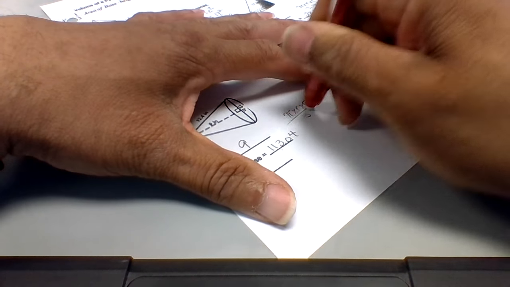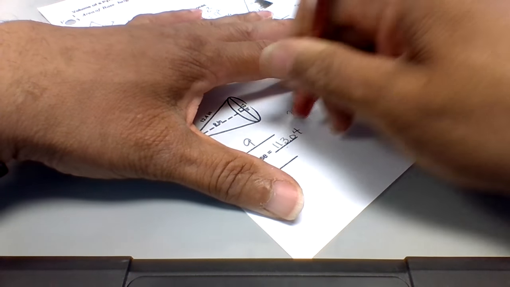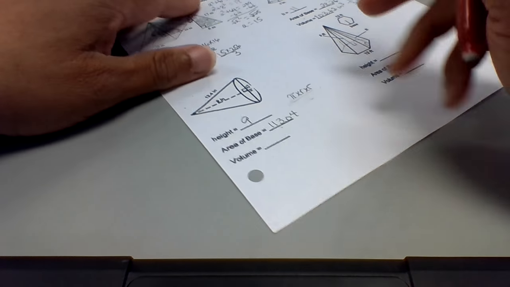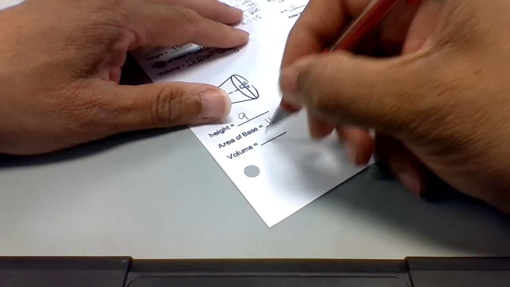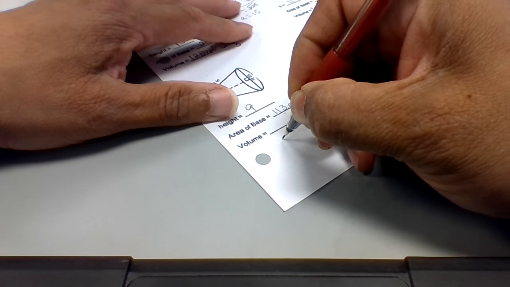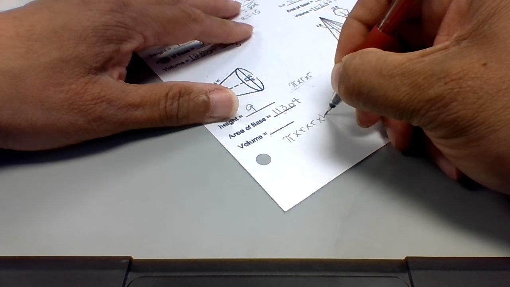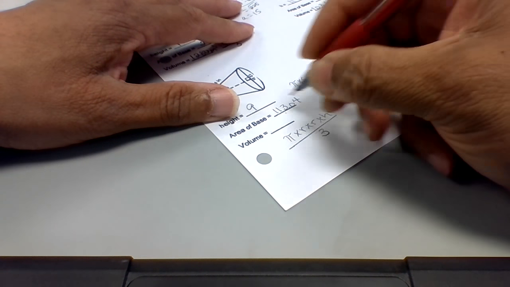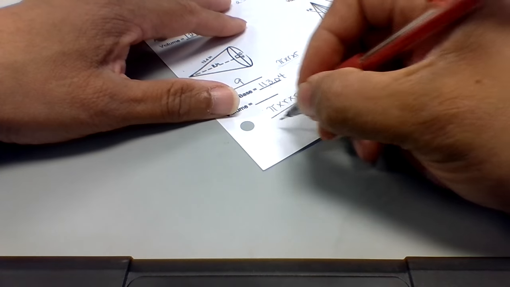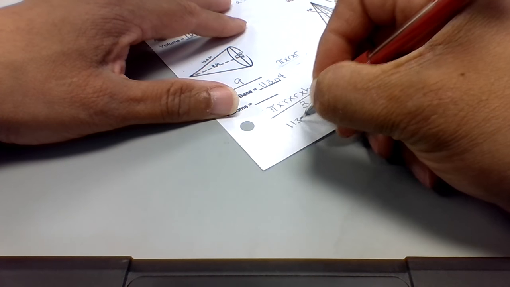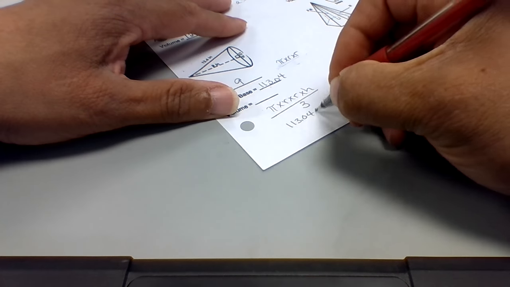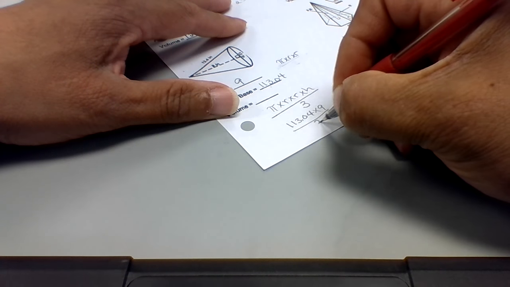Sorry, don't divide by 3 yet. That's down further. So just pi times r times r. Now for the volume, you'll do pi times r times r times h divided by 3. And substituting, that'll be 113.04 times the height, which is 9, divided by 3.